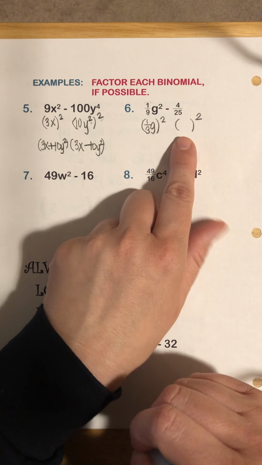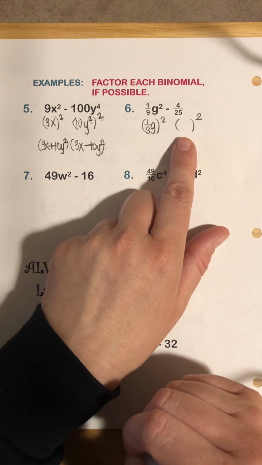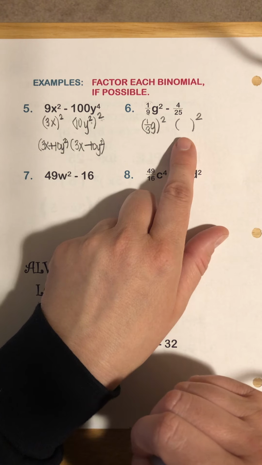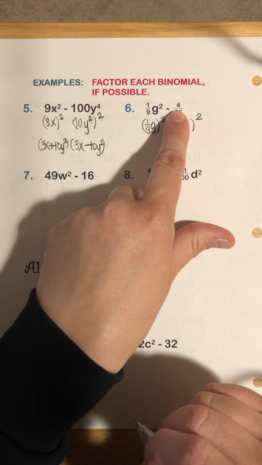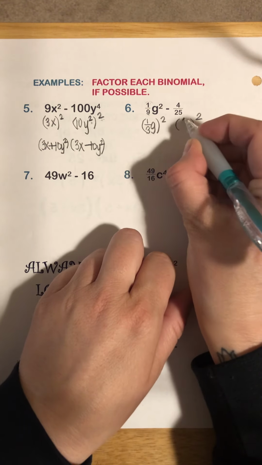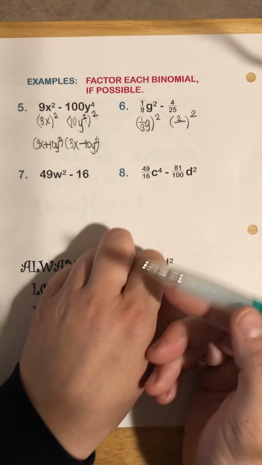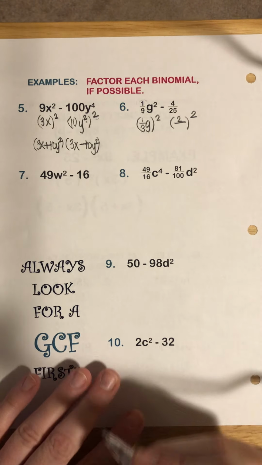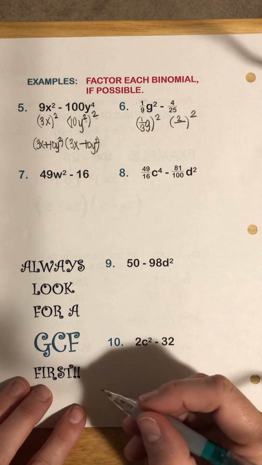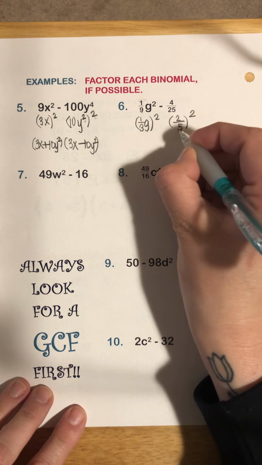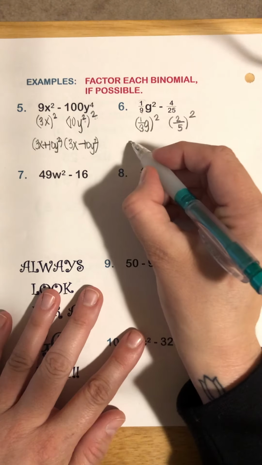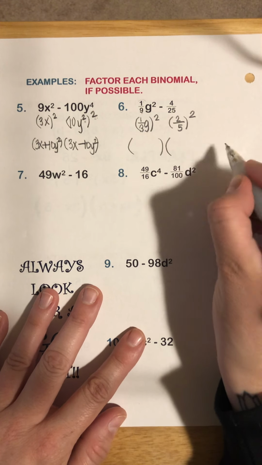Okay, so we have a fraction over here, 4/25. Again, let's look at each one separately. What could you square to get a 4? A 2. So 2 is going to go in the numerator. And then in the denominator, what can you square to get a 25? That's easy. A 5. See, fractions are not that bad.